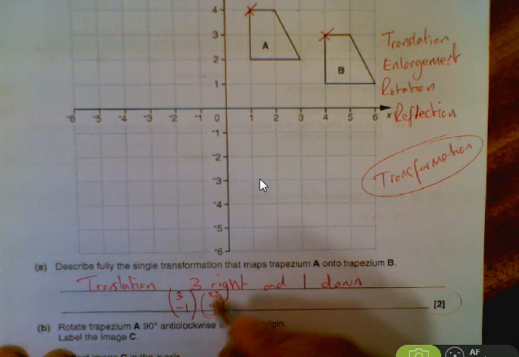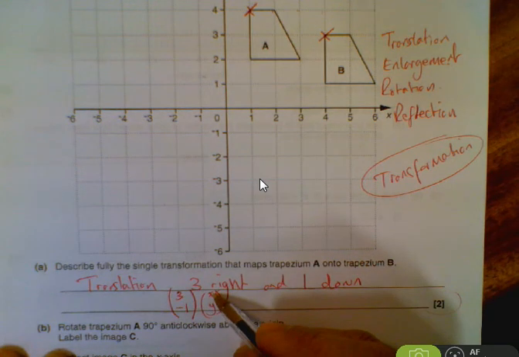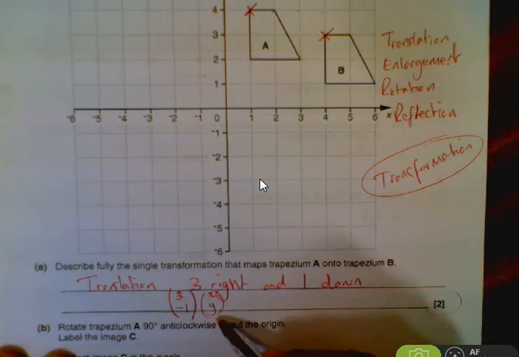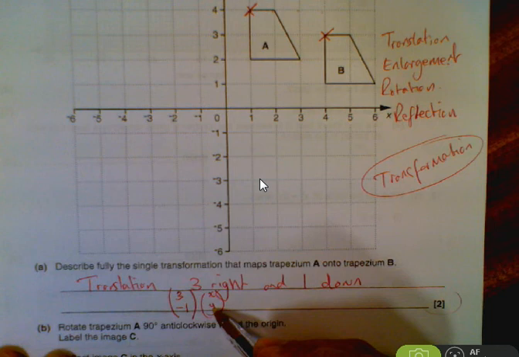You wouldn't write this on your answer. I'm just doing it to remind you that the top one is the left and right movement. Minus means left, positive means right, and the bottom one is the vertical movement. Minus means down and positive means up.